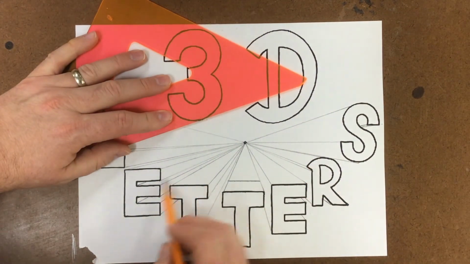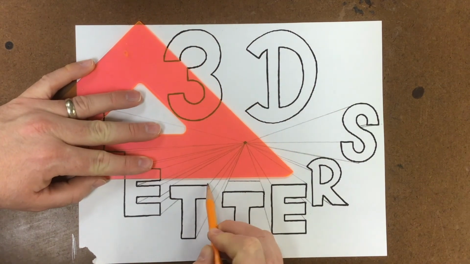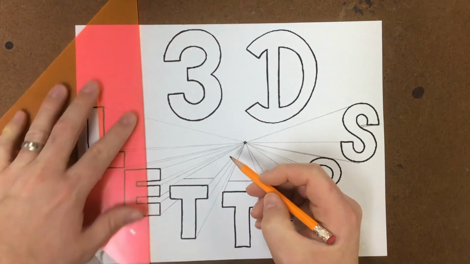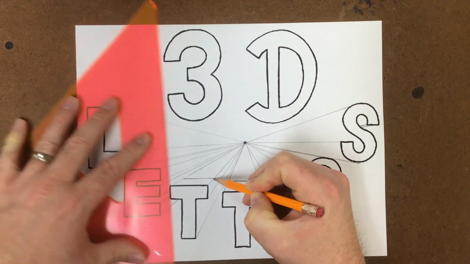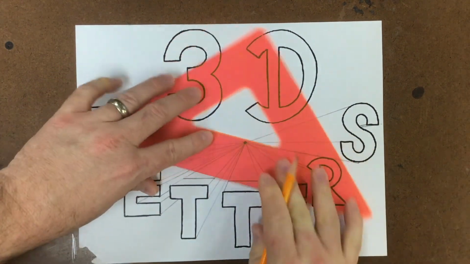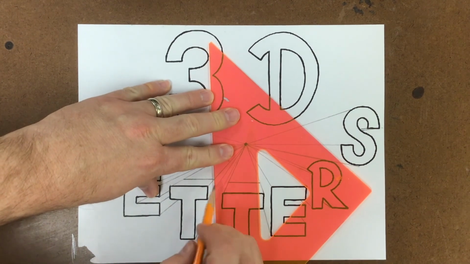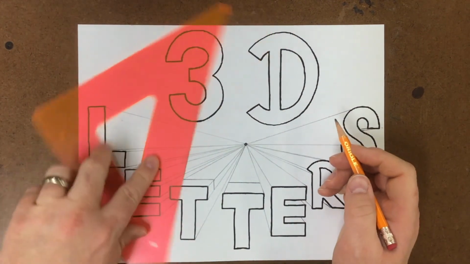Okay, now how about I go to the left here? I'm going to start at about the same place. So on the T, I'm going to go there to there, parallel to this line, but then this has to be parallel to right here. Hopefully you can see through my straight edge, or you could turn your straight edge around like this, like that.